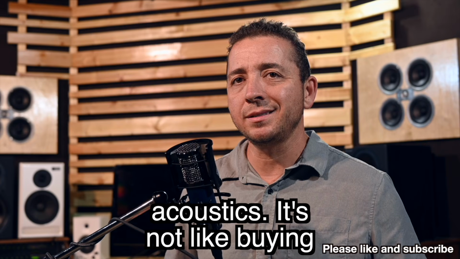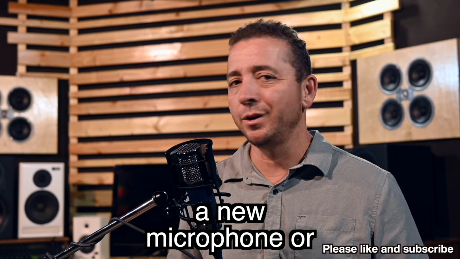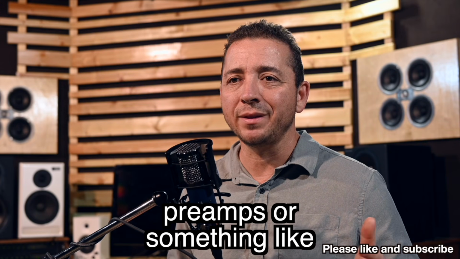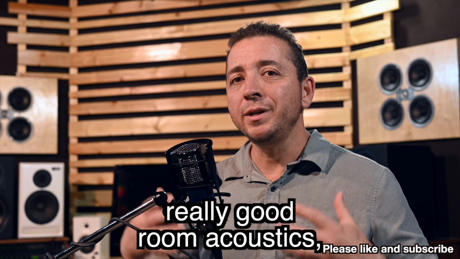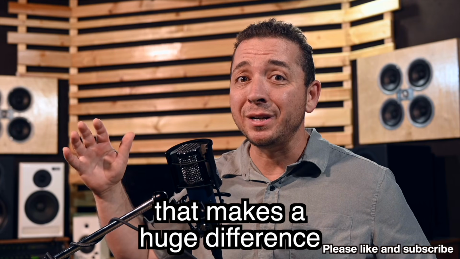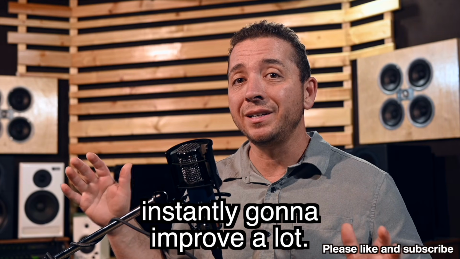Having really good room acoustics, it's not like buying a new microphone or a new audio interface or preamps or something like that. All that gear, I've found, only makes a small difference. But when you get really good room acoustics, that makes a huge difference and your recordings are instantly going to improve a lot.